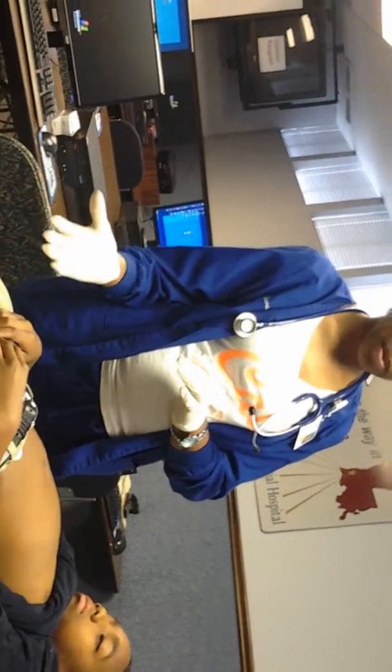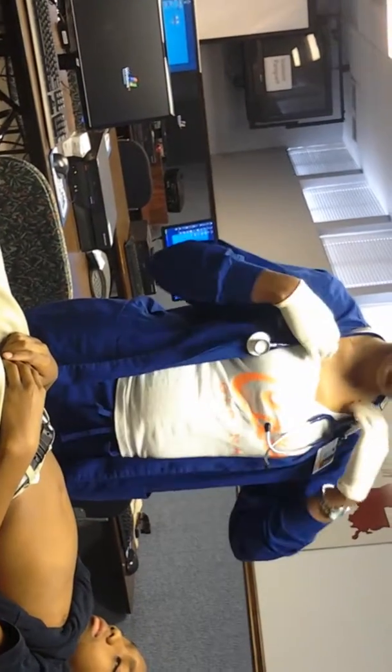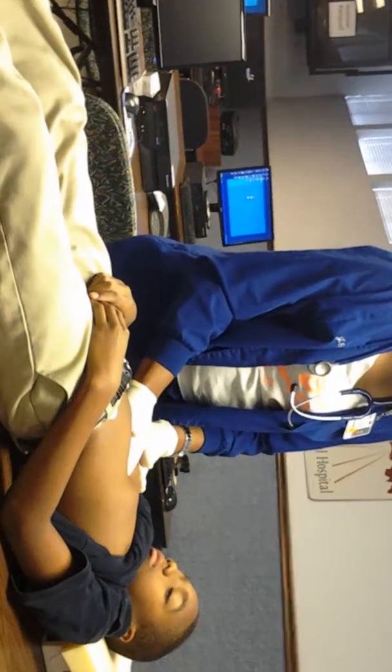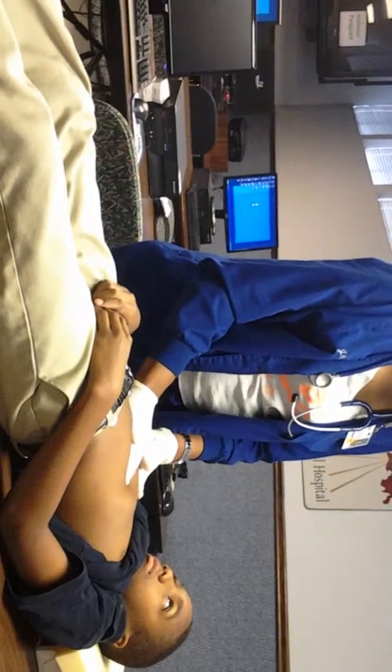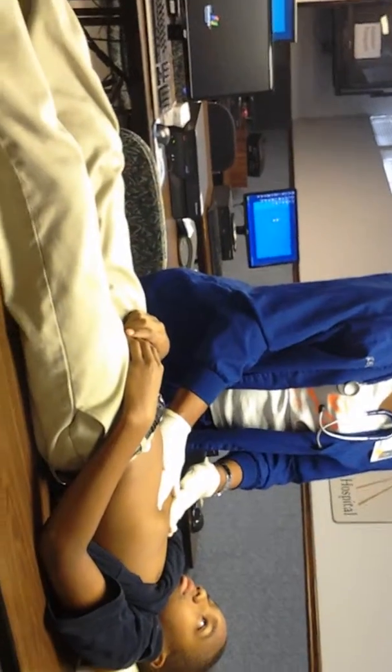I have palpated femoral, and I need to palpate the aorta, which averages 3 centimeters on an adult, but since he's only 11, it would be considerably smaller.